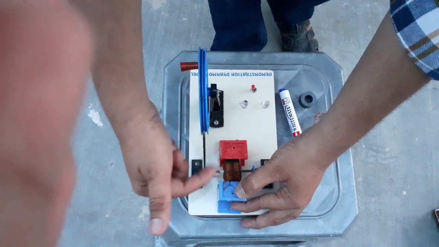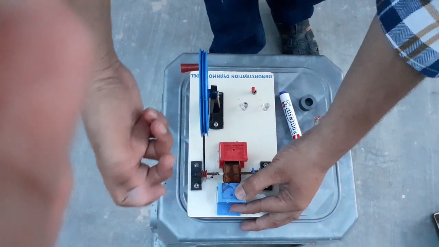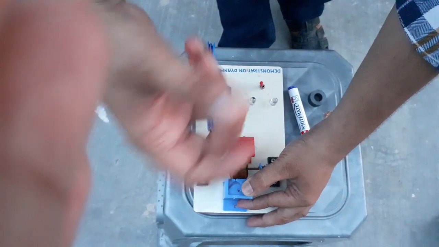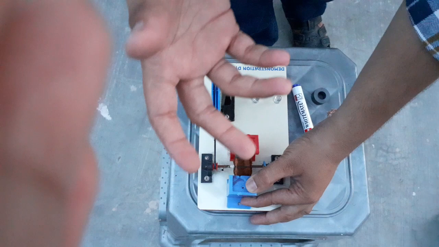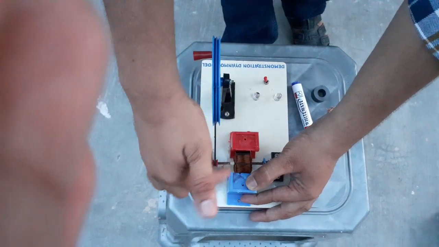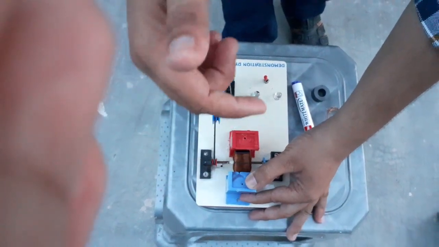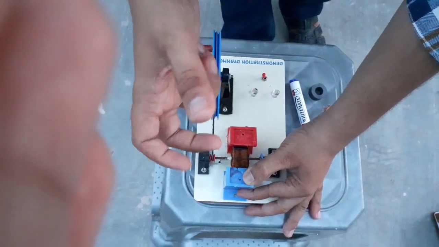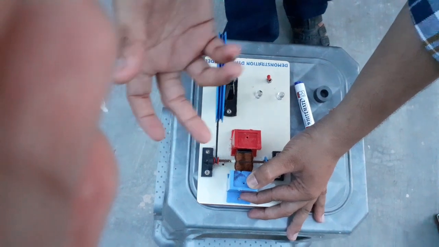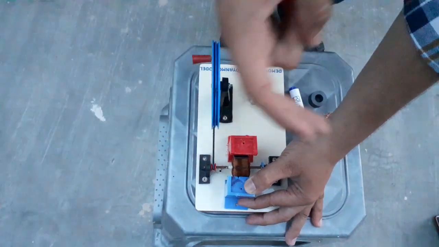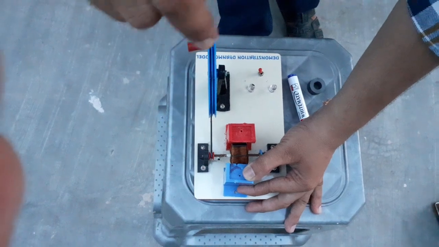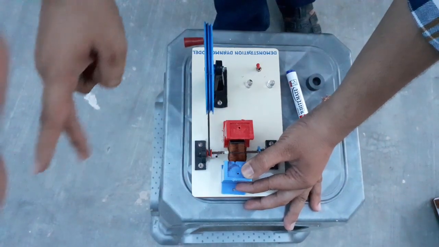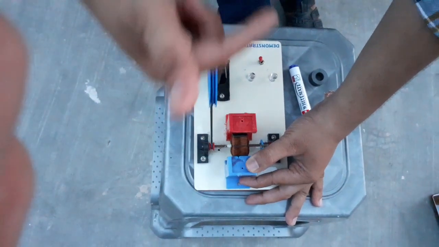This rotation of the armature is done by different methods, as I have shown you previously. If the armature is rotated by using a water turbine, then it is called a hydropower plant. If it is rotated by using wind, then it is called a wind power plant. If it is rotated by using steam, then it is called a steam power plant. And in steam power plant there are two methods: one is nuclear power plant and another one is thermal power plant using coal. So our main intention is rotation of the armature.